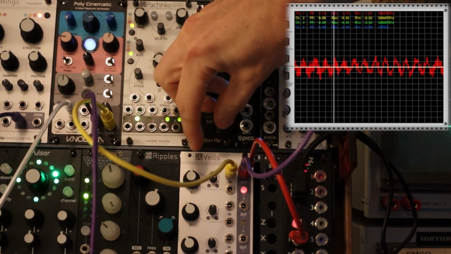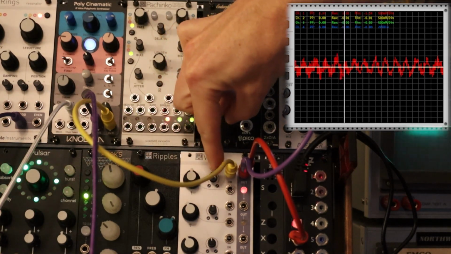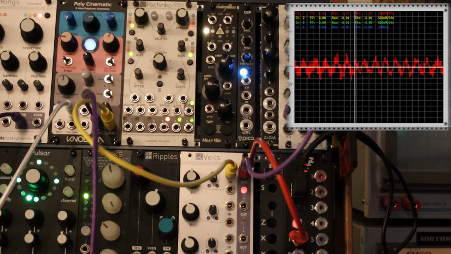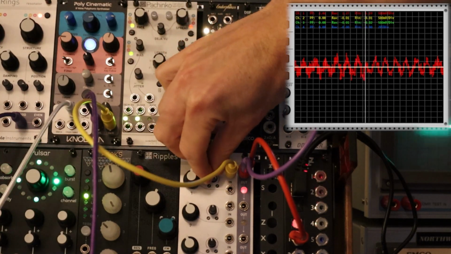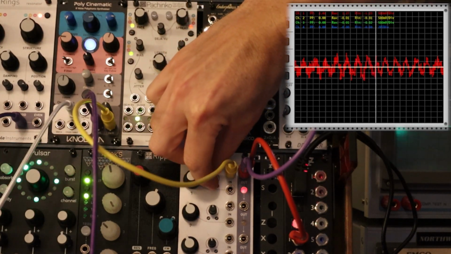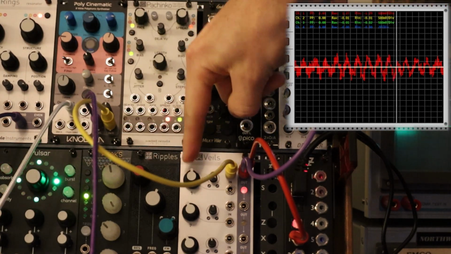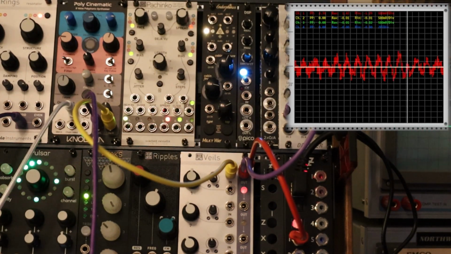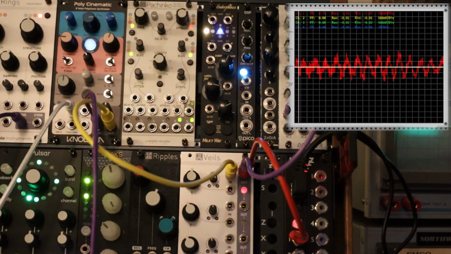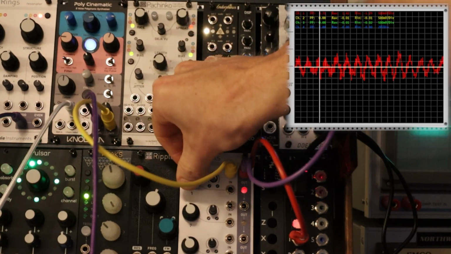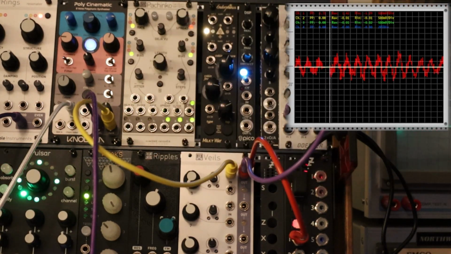Now, it's going into the top channel of Veils, and I have this knob turned all the way to linear. Right at the top I can hear what's happening. I don't think we're going to be able to see a linear or exponential function, but if we think of what is happening in those, I'm going to turn this all the way down.